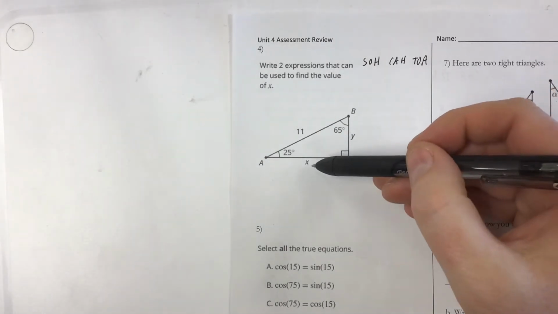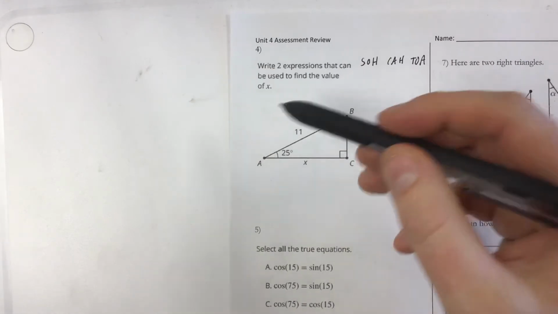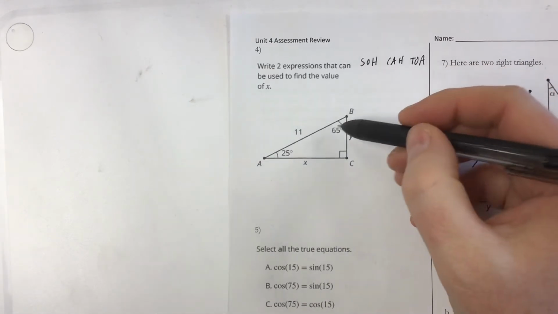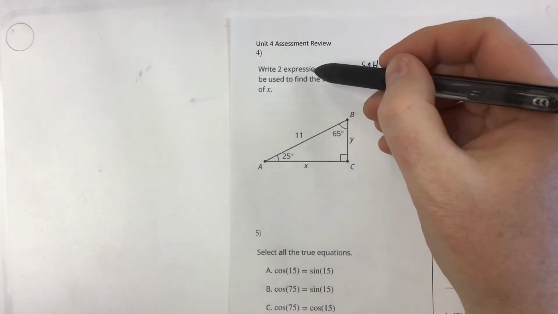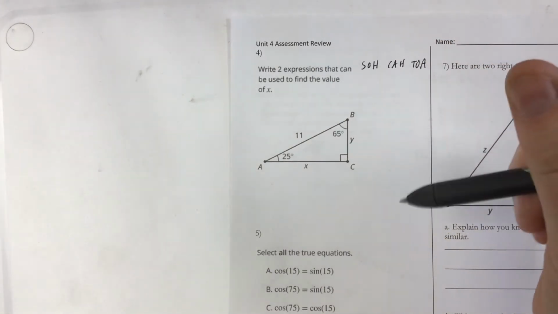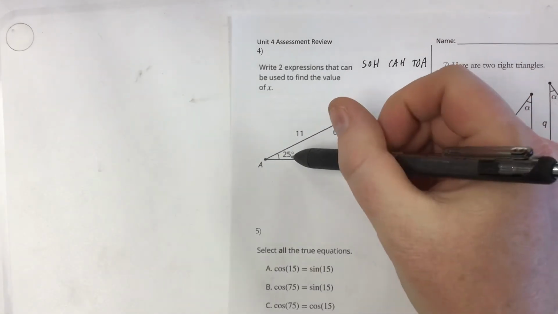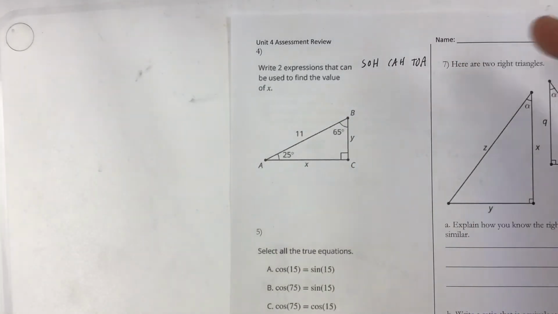So if I'm trying to find the value of x, there are two reference angles to choose. I could use this 25-degree angle, or I could use this 65-degree angle. Because the question's asking us to write two separate expressions, what I want you to know how to do is solve for x using the 25-degree reference angle and also using the 65-degree reference angle.